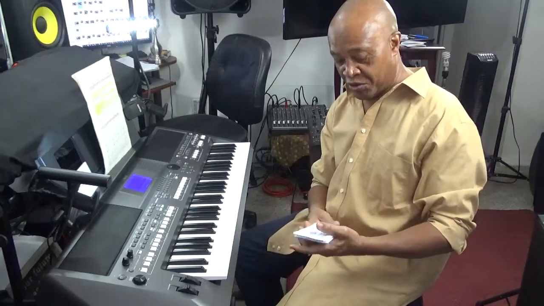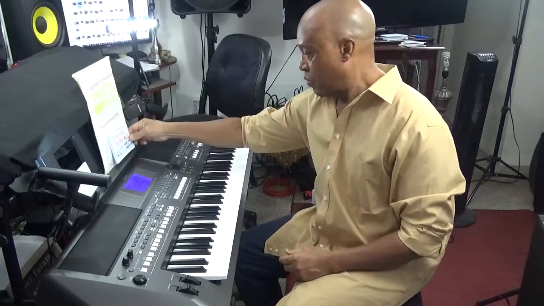So that completes the intervals that exist within the chromatic scale. And I use the C chromatic scale as an example, but you can do the same with any chromatic scale. You can start on any key and then play the chromatic scale for that key, for that scale. Okay?